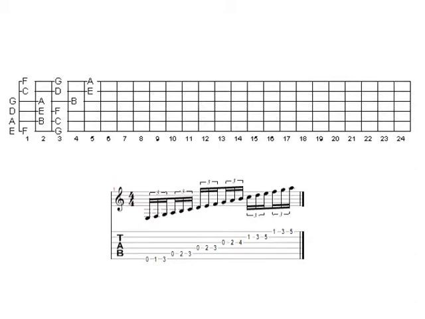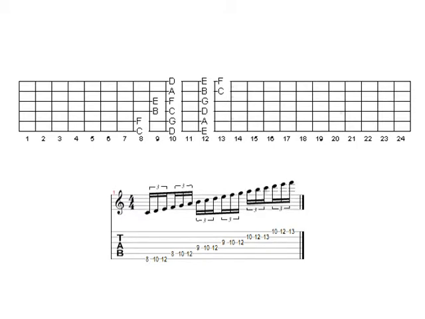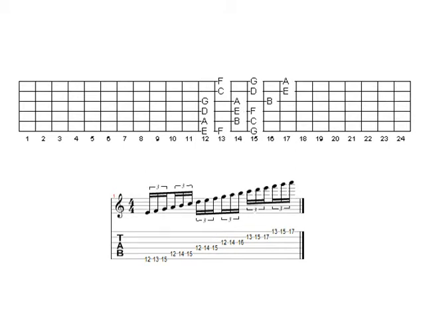Here's my three-note-per-string pattern starting on E. Here's a three-note-per-string pattern starting on F. Here's a three-note-per-string pattern starting on G. Three-note-per-string pattern starting on A. Three-note-per-string pattern starting on B. Three-note-per-string pattern starting on C. Three-note-per-string pattern starting on D. And of course this information repeats after the 12th fret.